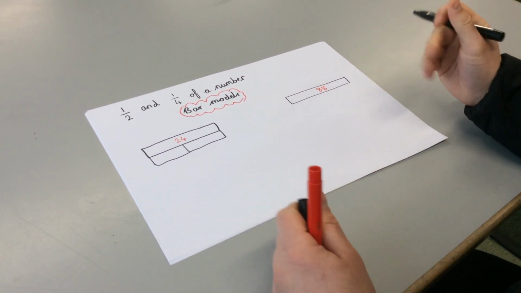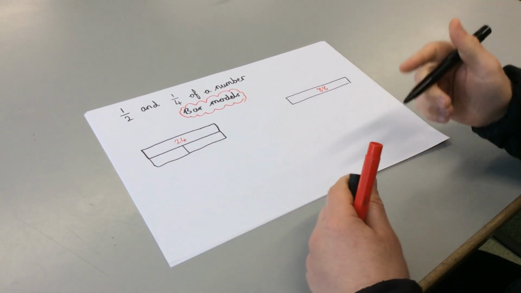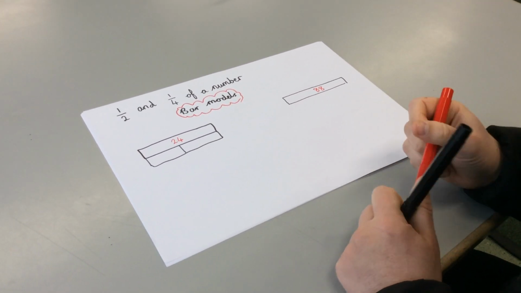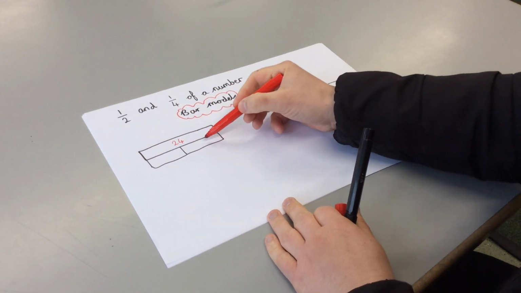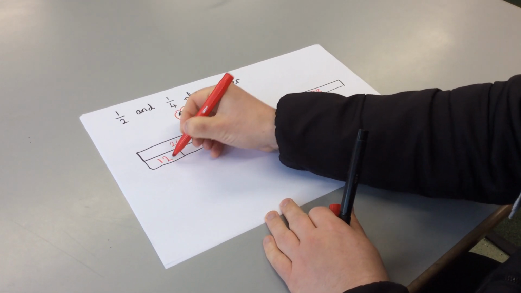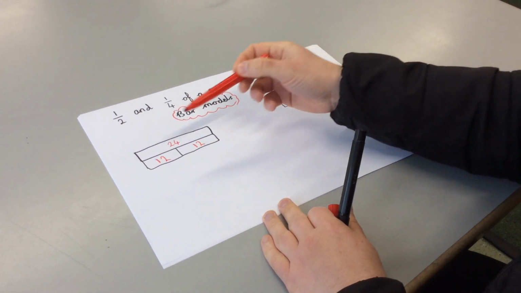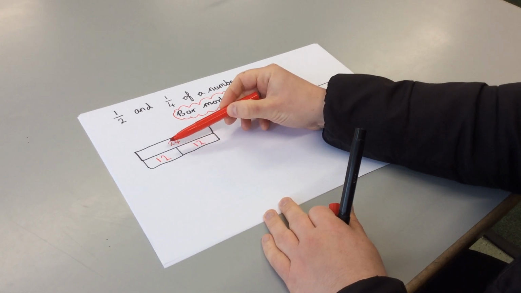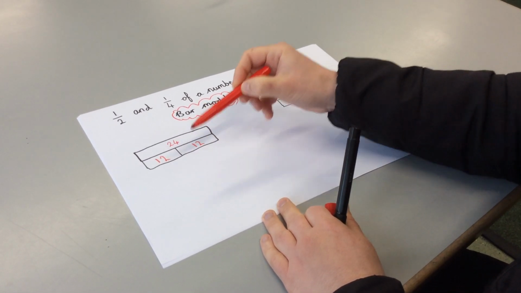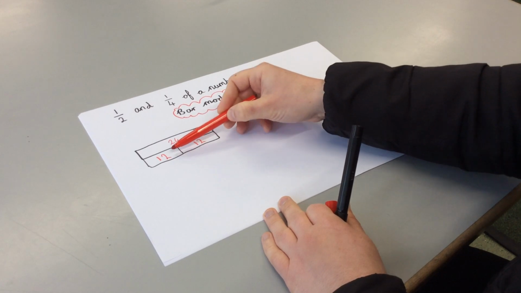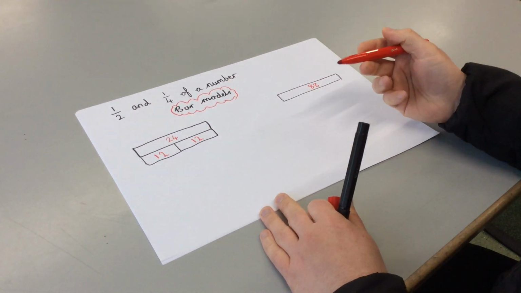And I know, let's say it's going to be 24, let's go for hours because there's 24 hours in a day. So I know that half of the day is going to be 12 there and 12 there. I worked that out by doing half of 20 is 10 and half of 4 is 2. So that is a half. So half of 24 is 12.